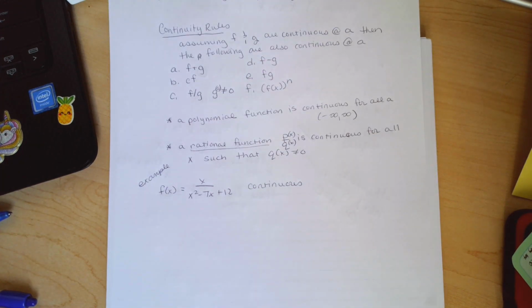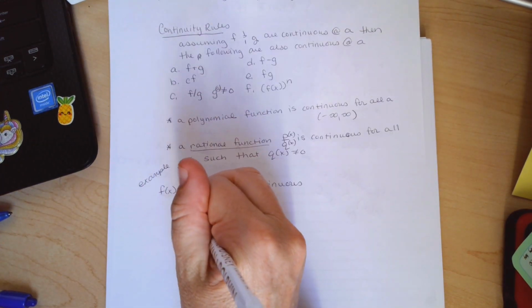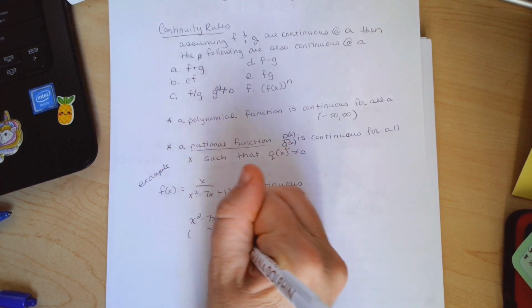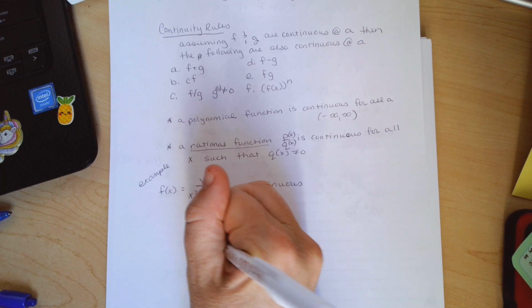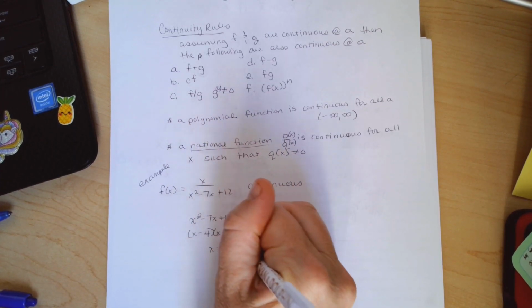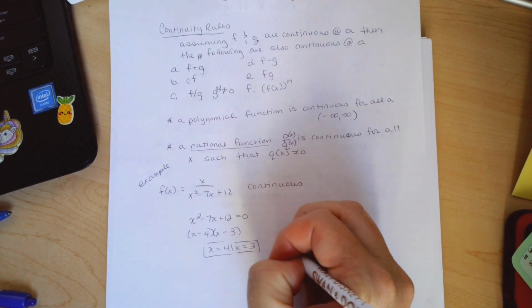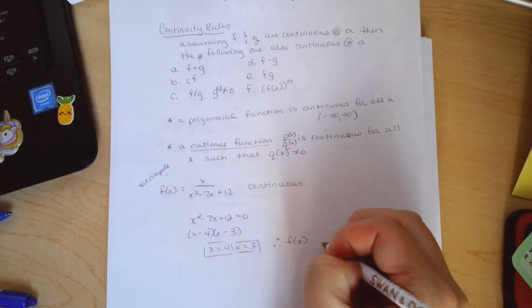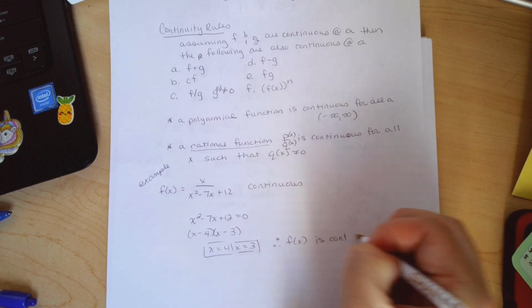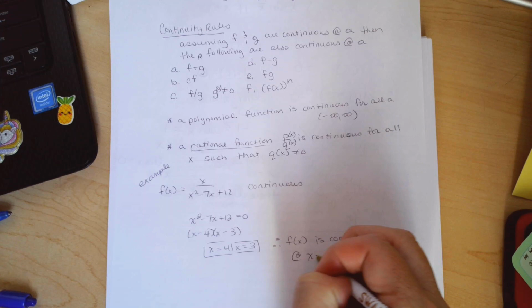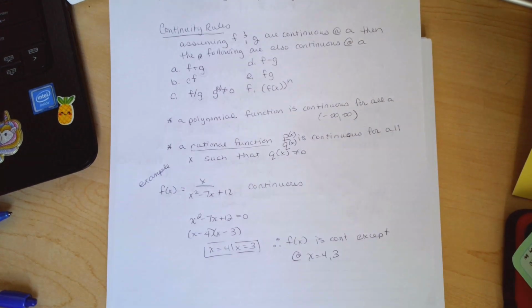Where does the denominator equal 0? At x equals 4 and x equals 3. Therefore, f of x is continuous except at x equals 4 and 3.